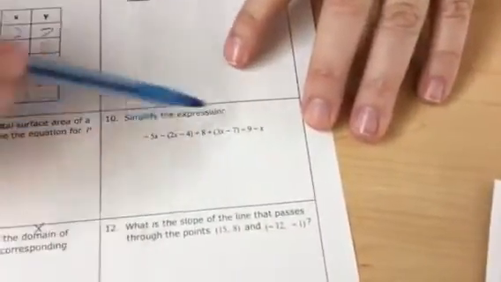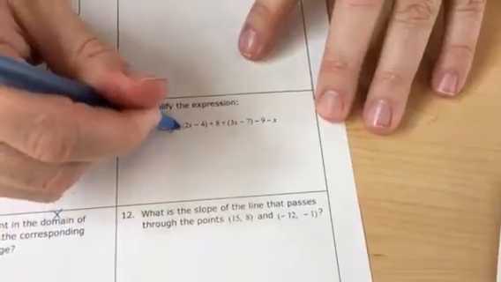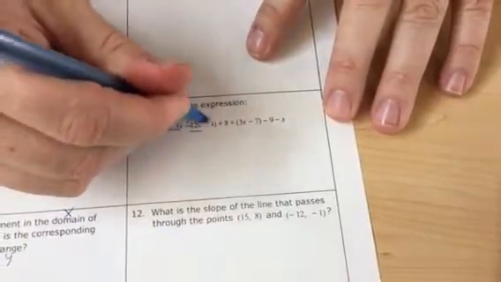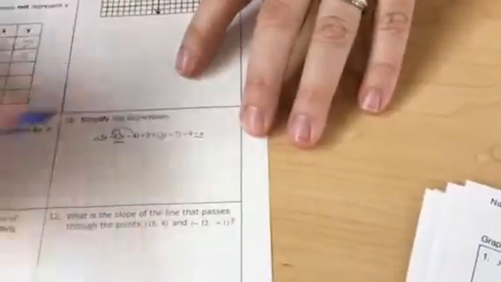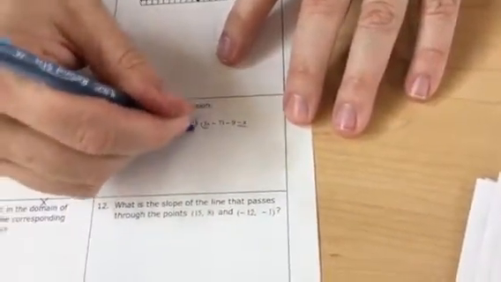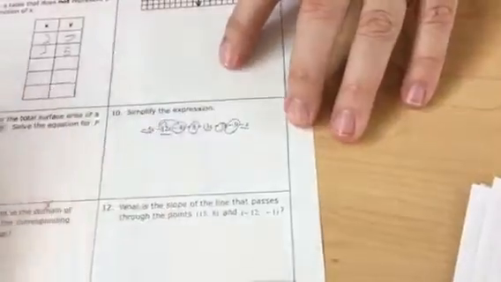Simplify. We're putting together like terms, okay? Here's my x. Distribute my -1. Here's an x. Here's an x. Here's an x. You put together the x's. Then we find our numbers, and we're going to put together all of our numbers.